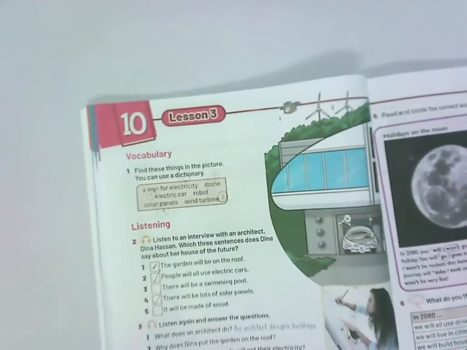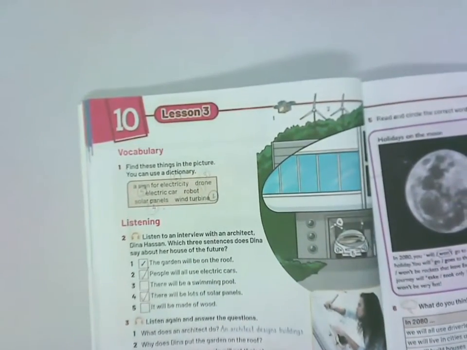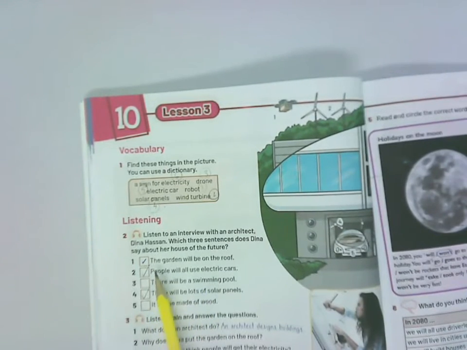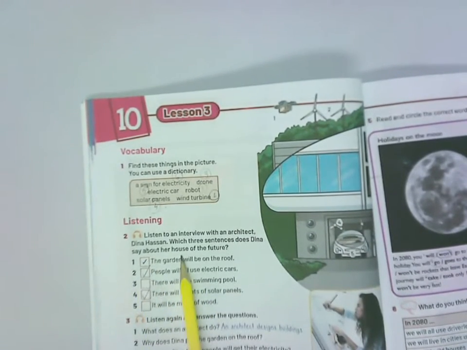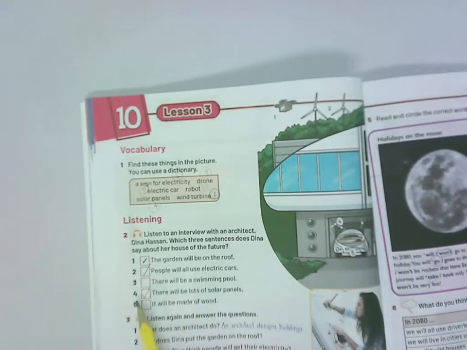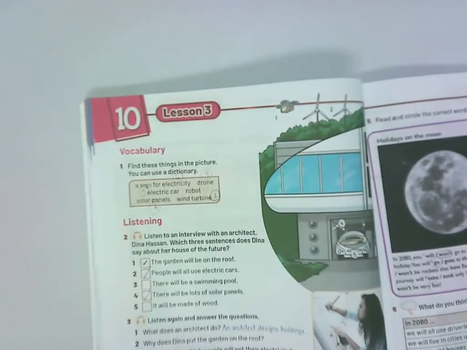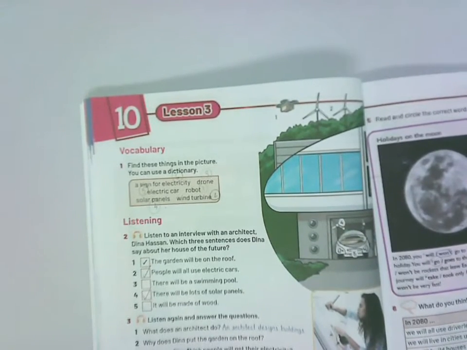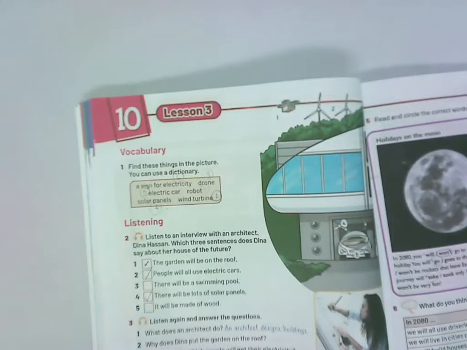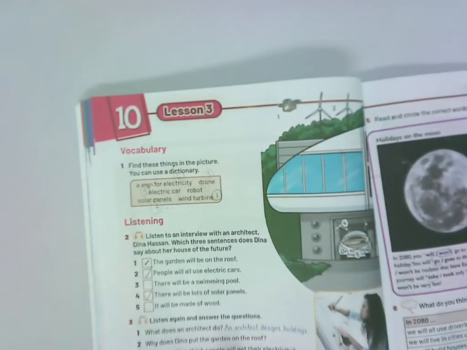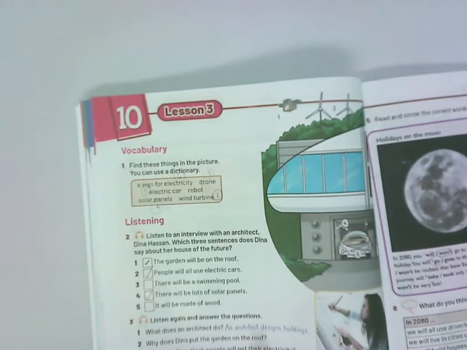So here we can find, after listening, that Dina chooses sentence number 1, sentence number 2, and sentence number 4. Let's answer the questions. Number 1 is answered. Number 2, why does Dina put the garden on the roof? Because she thinks that we will need more gardens in the future, but there won't be much space, so the garden will be on the roof.